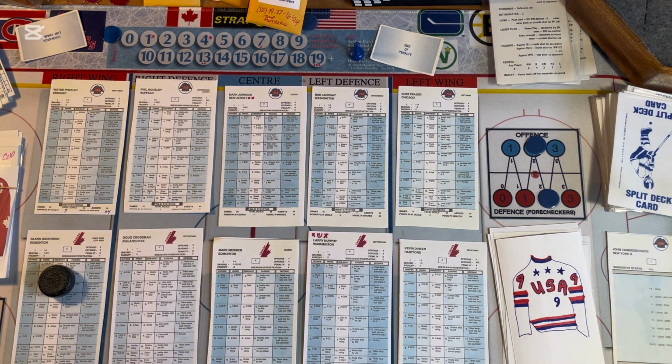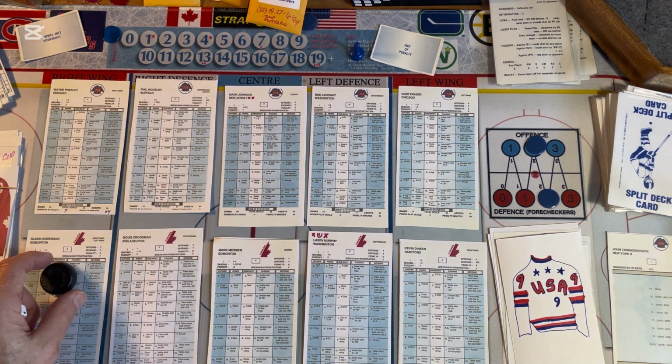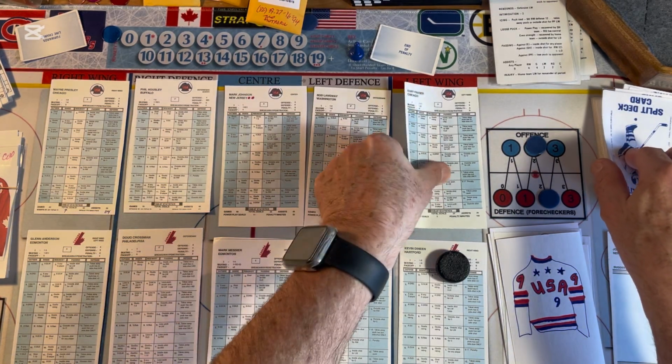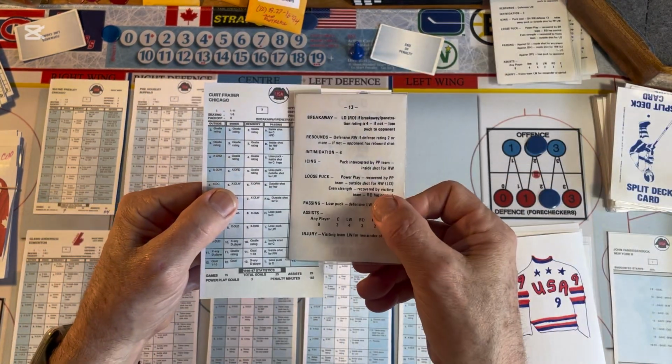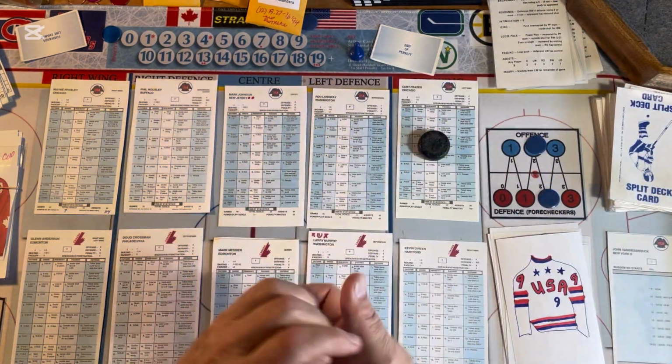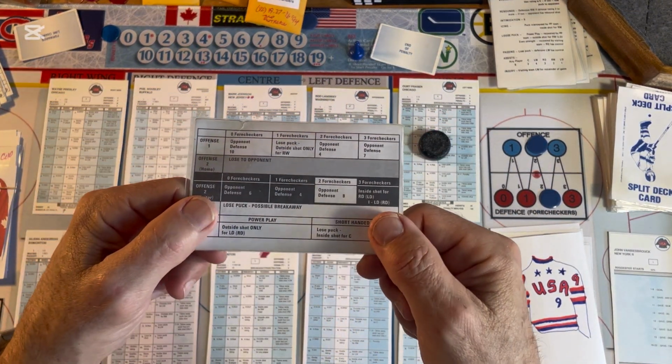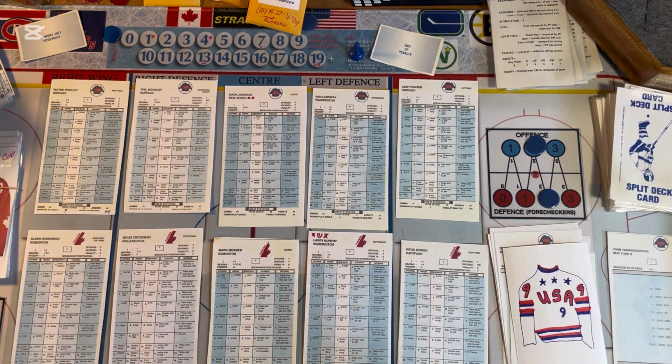This puck has got to go. Messier's already used his turn. It's going to go to Kevin Dineen then. Inside shot for Dineen. Intimidate the opposition. Fraser's a 1-11. He's going to definitely intimidate. It's a 6. Kurt Fraser takes the puck away. Former Vancouver Canuck tough guy. Loose to the opponent. Puck goes back over to Kevin Dineen.